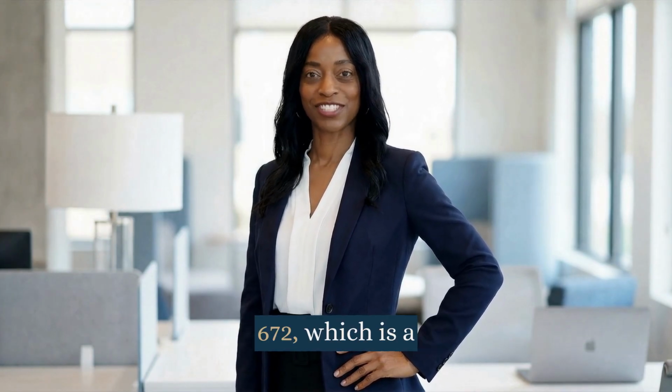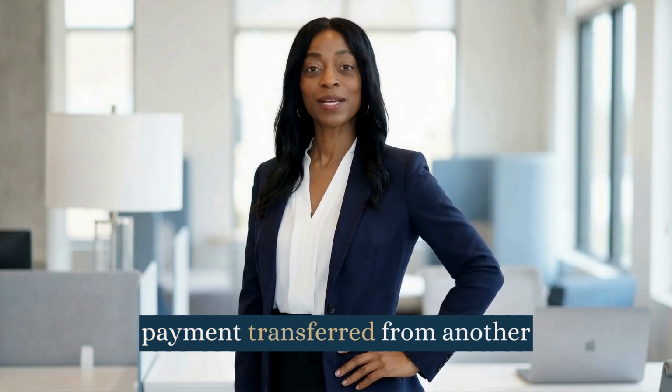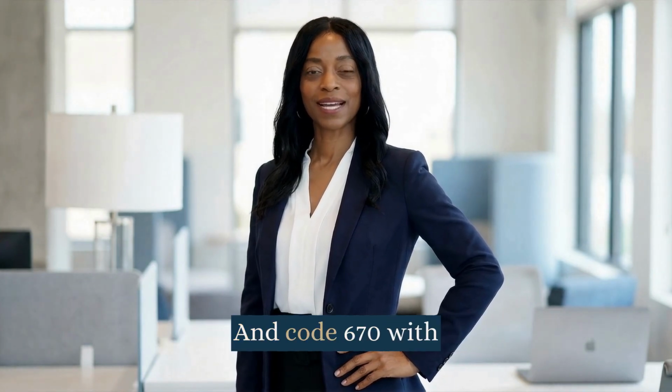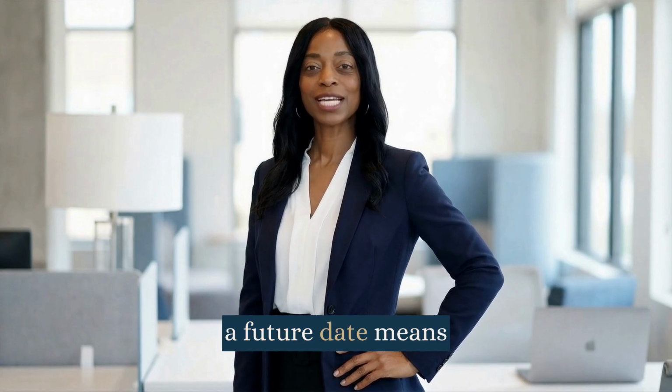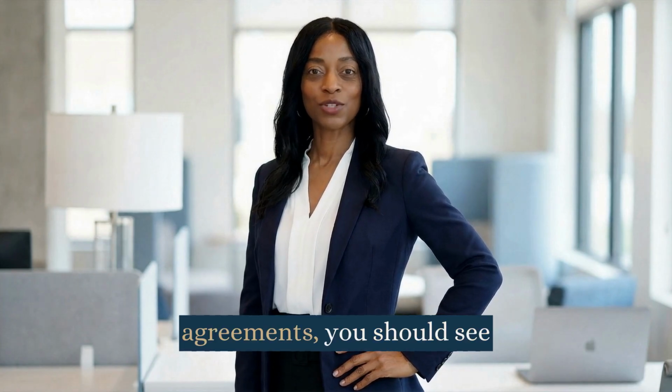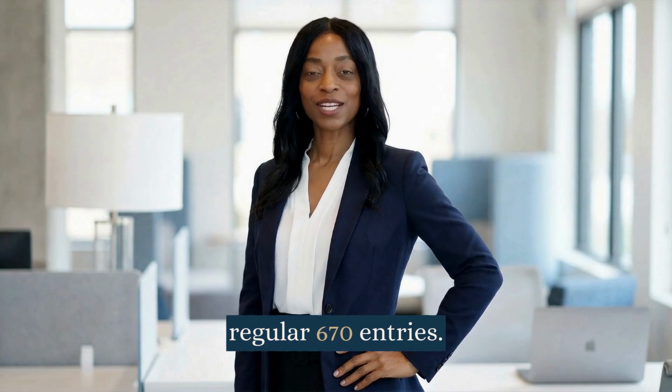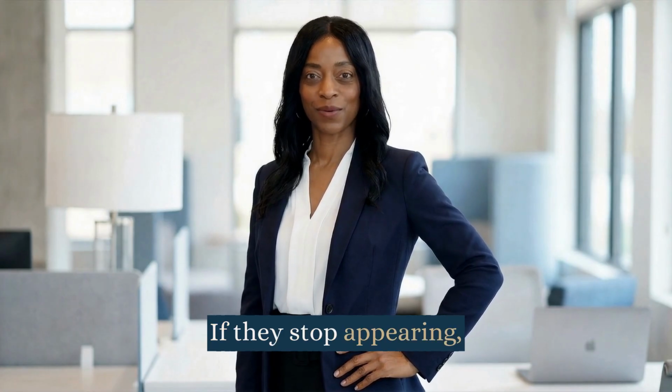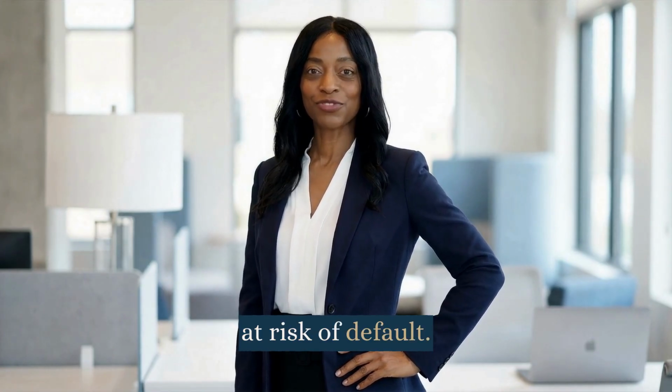Also watch for code 672, which is a payment transferred from another tax year. And code 670 with a future date means the payment is pending and has not yet fully posted. For clients on installment agreements, you should see regular 670 entries. If they stop appearing, the agreement may be at risk of default.